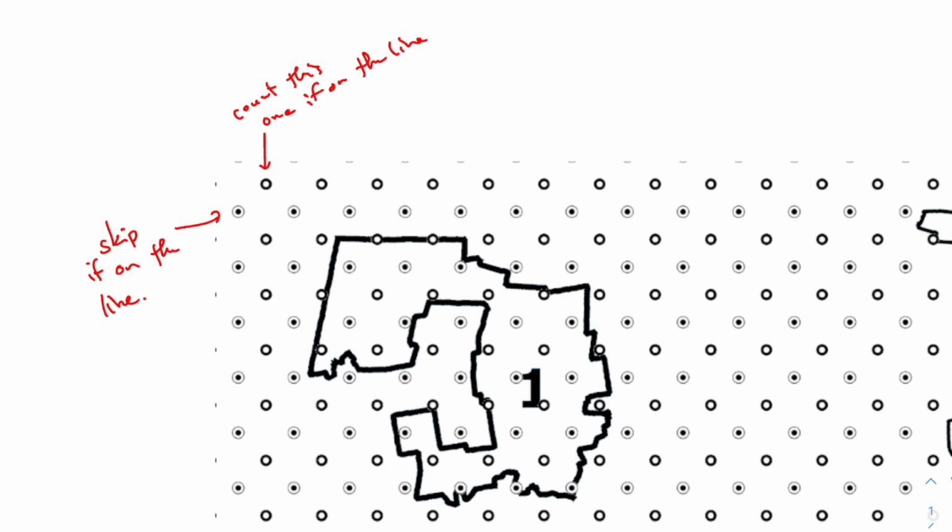And remember, when it's on the line, I'm going to count this kind. Count this one if on the line, right? And I'm going to skip this one if on the line. If it's on the inside, you count them both, no matter what. This difference between the two different dots only matters when it's on the line. Okay, so here I go.